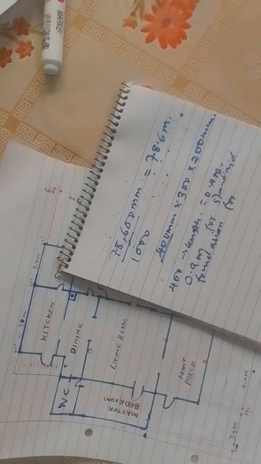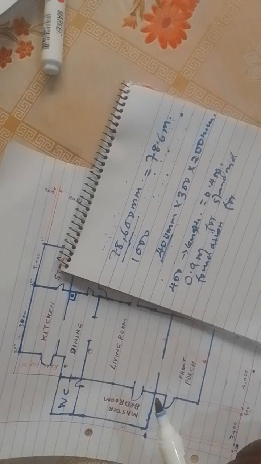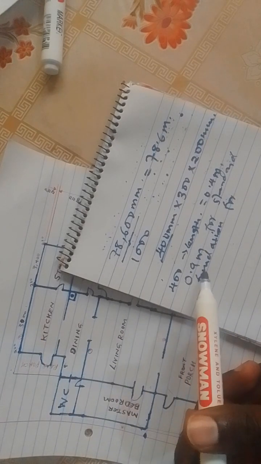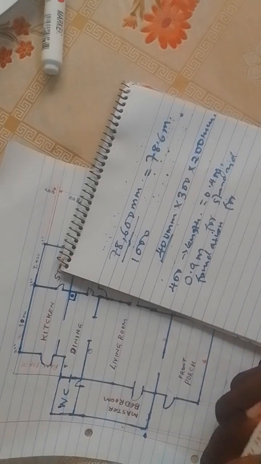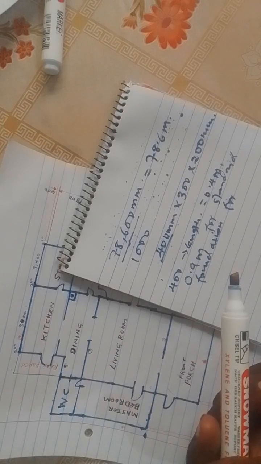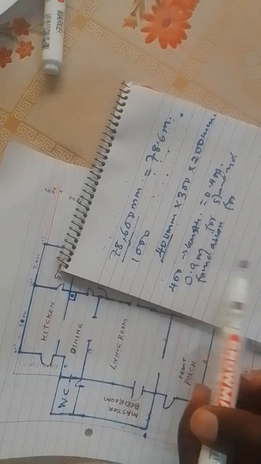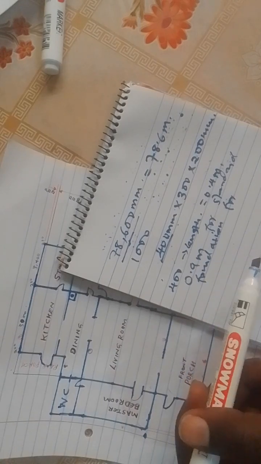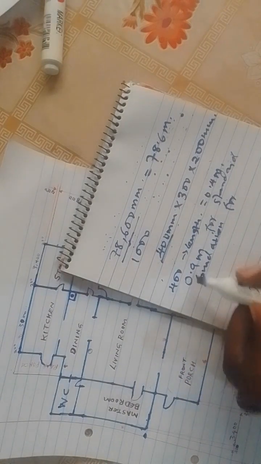For normal houses, like the 2-bedroom, there is no upper story. So we'll go for 0.9 meters for good soil, maybe loamy soil. If you are in other areas where there is different soil, the depth will depend on the strength of that soil. For our case, we'll use 0.9 meters.